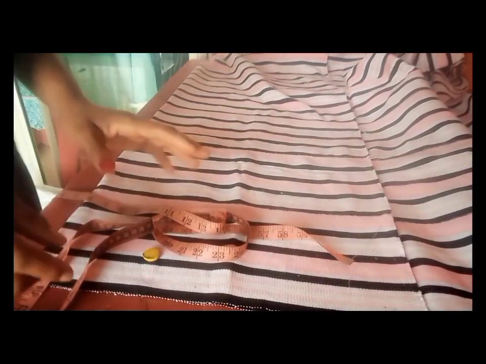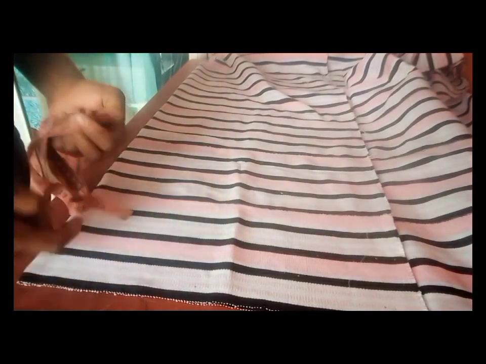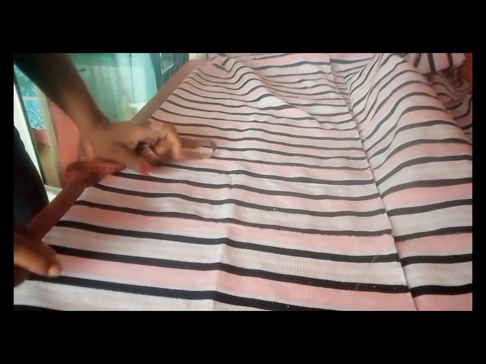On today's tutorial, I'll be learning how to cut a 360-degree flare. So that is what we'll learn how to cut today. So this is the fabric I'll be using for this particular tutorial.